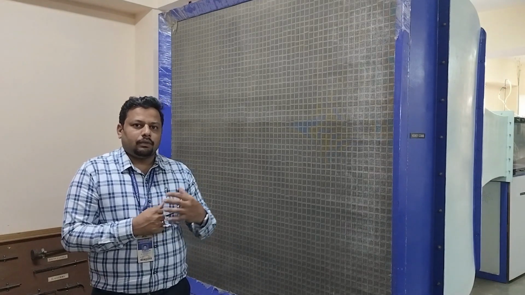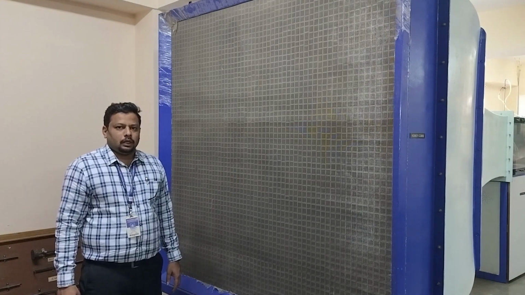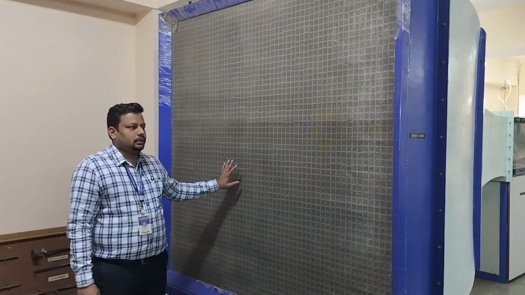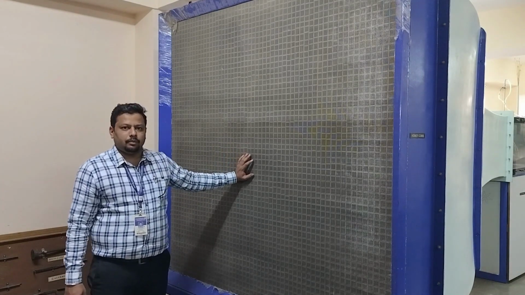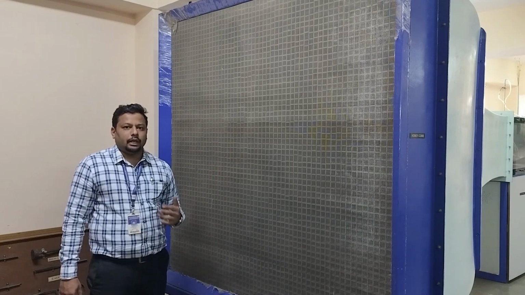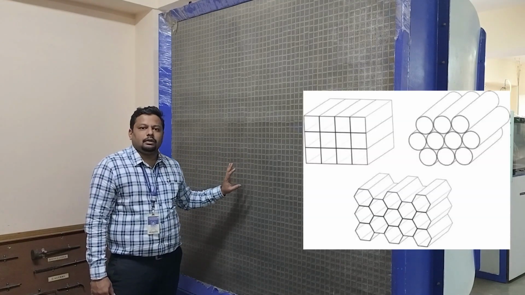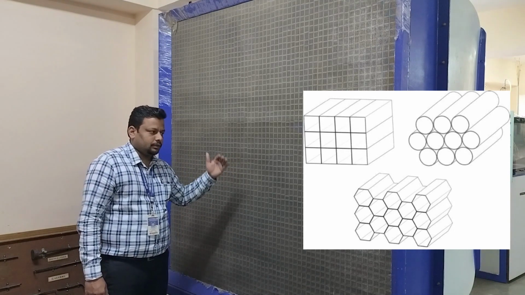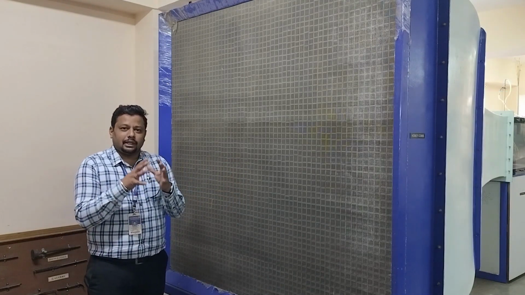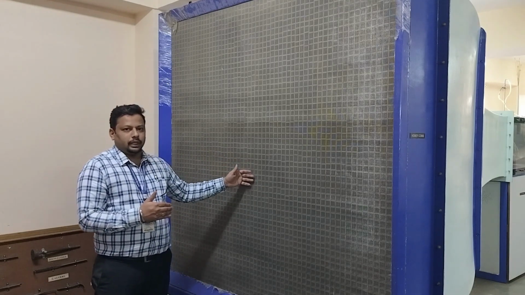Now we'll discuss the basic parts of this low speed subsonic wind tunnel facility available in our department. As soon as the air enters the wind tunnel, first we have a settling chamber, comprising the honeycomb structure and the meshes. The honeycomb structure can be of a square, circular or hexagonal section. Its purpose is to decrease the turbulence in the air which is entering the wind tunnel.